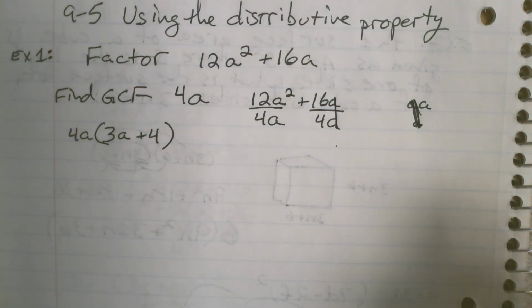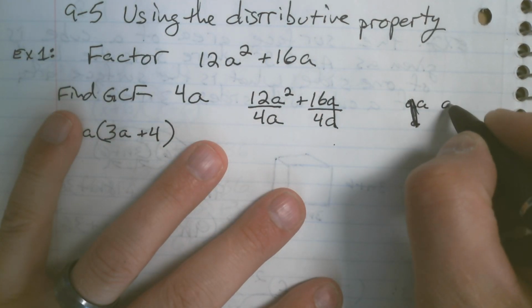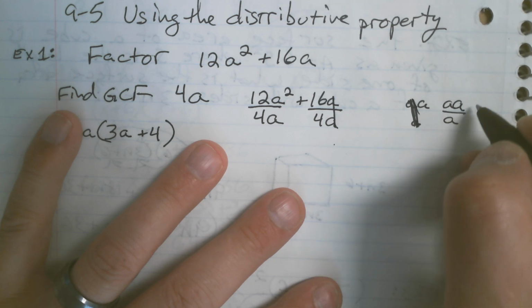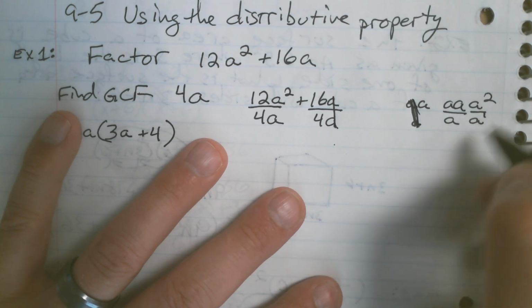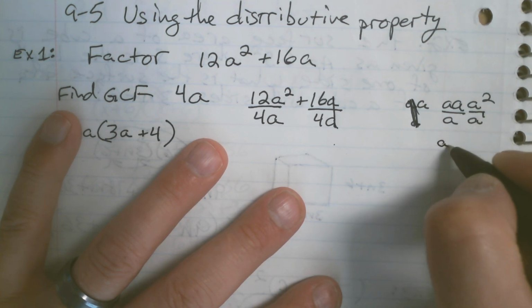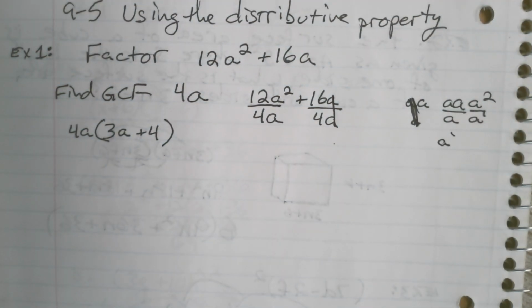Yes, because look, we have 2 on top and 1 on the bottom, so this would be a squared divided by a to the 1. 2 minus 1 is 1. Yes, so you subtract them.